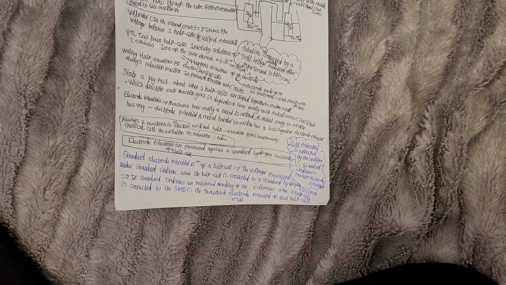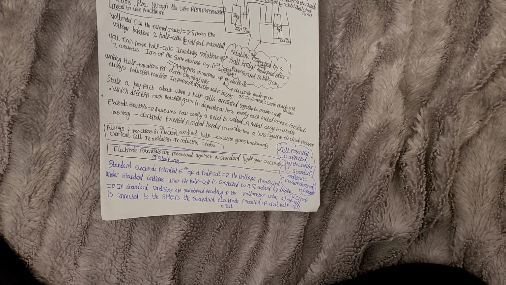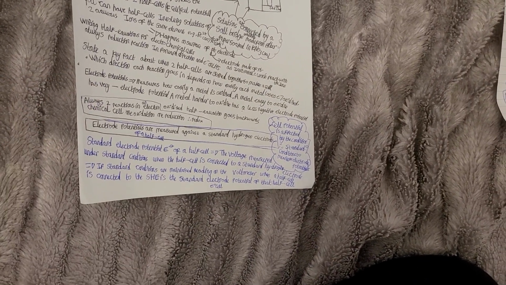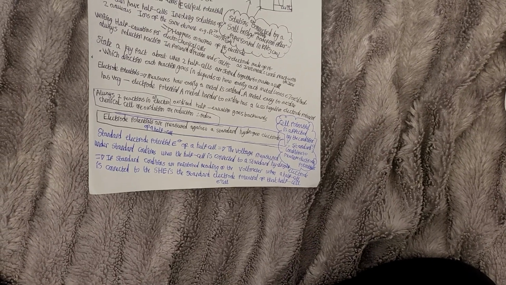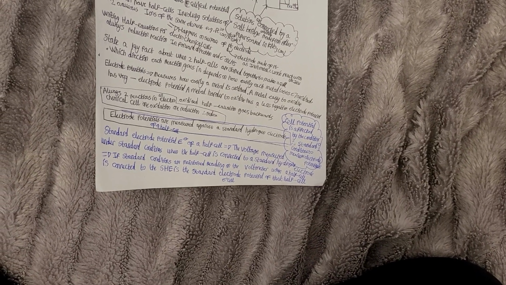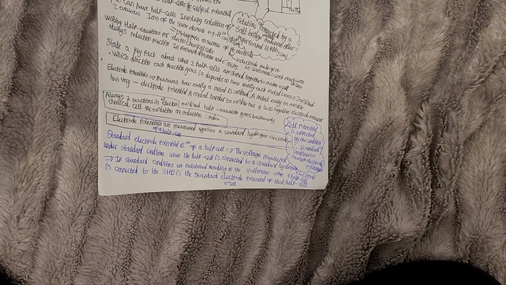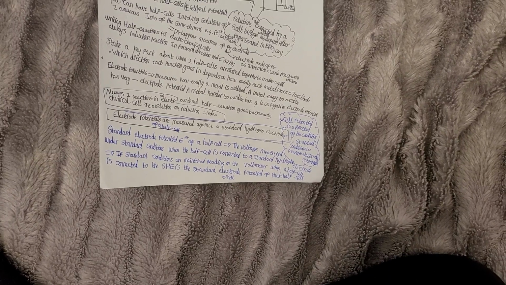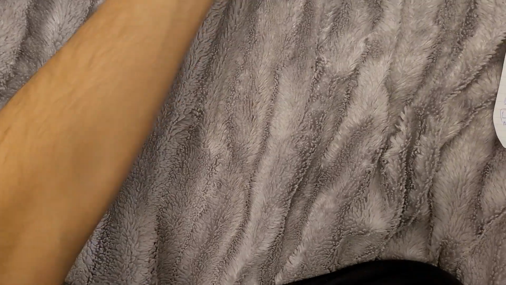Electrode potentials of half cells are measured against a standard hydrogen electrode. Cell potential is affected by conditions, therefore standard conditions are used to measure electrode potentials. The standard electrode potential of a half cell is the voltage measured under standard conditions when the half cell is connected to a standard hydrogen electrode. If standard conditions are maintained, the reading on a voltmeter when a half cell is connected to a standard hydrogen electrode is the standard electrode potential of the half cell, E°.